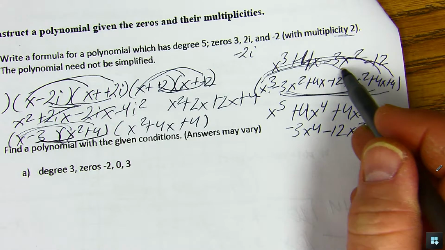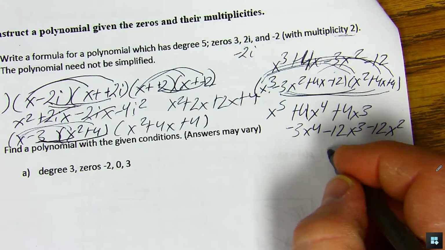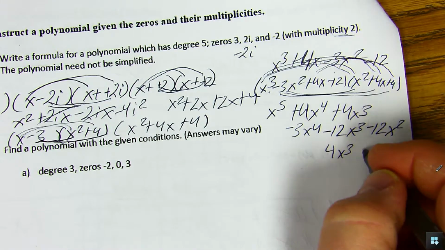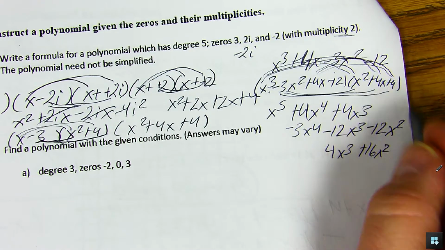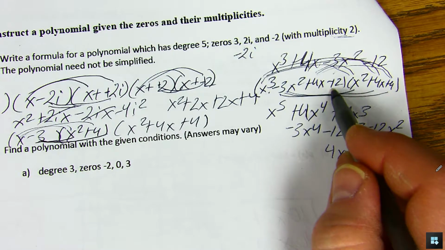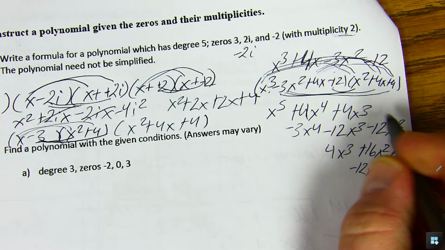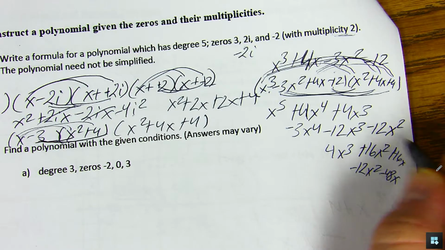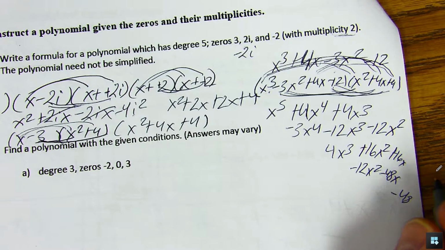Now the 4x. 4x times x squared, 4x cubed. 4x times 4x, 16x squared. 4x times 4, 16x. Now negative 12 times x squared, negative 12x squared. Negative 12 times 4x, negative 48x. And negative 12 times 4, negative 48.